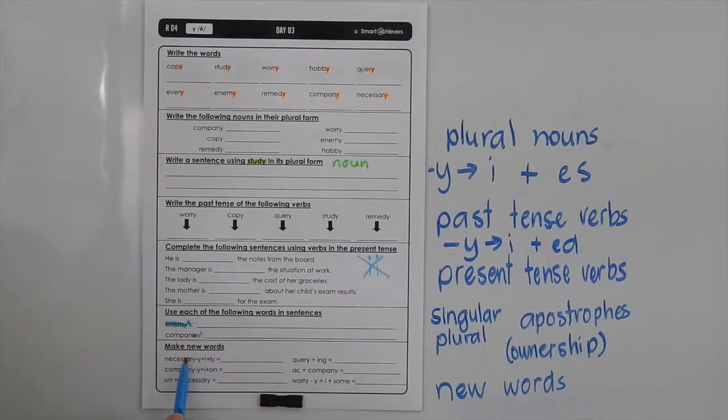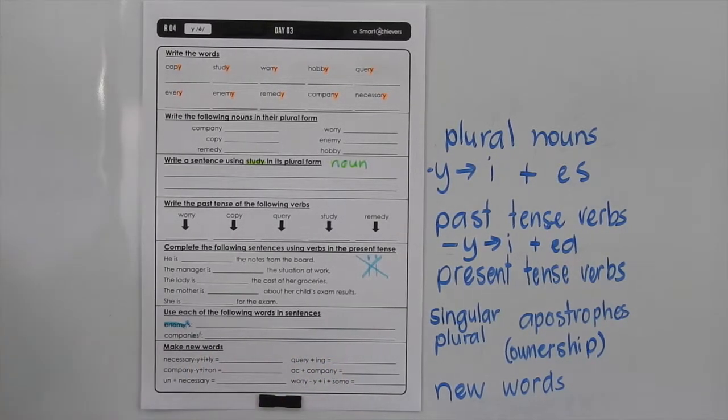Now down the bottom you just have to follow the prompts to make the new words, which you have done a little bit of by now.